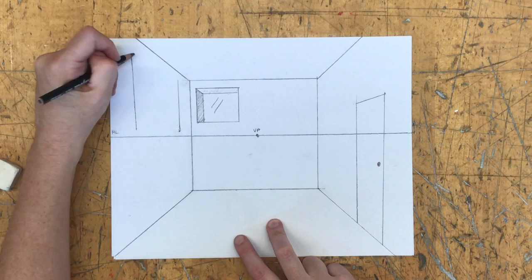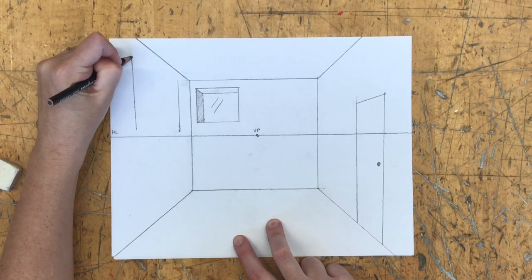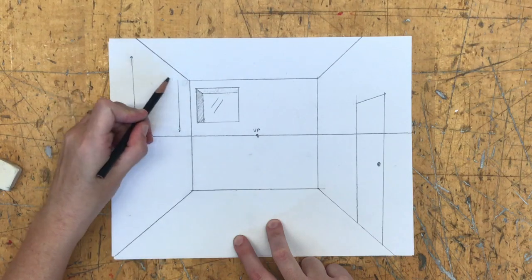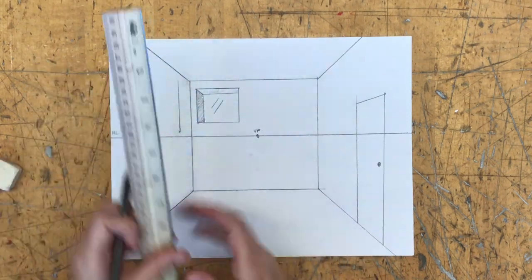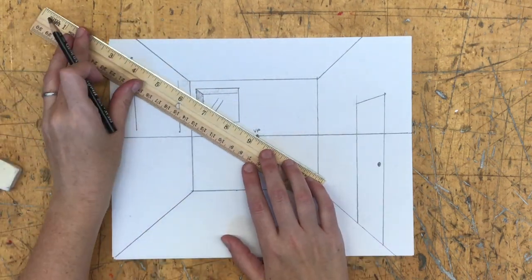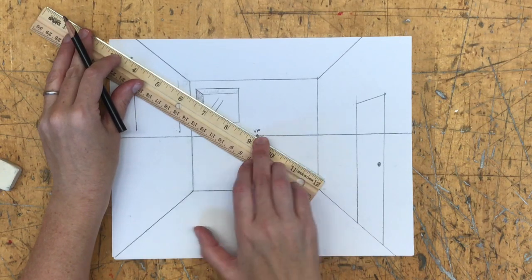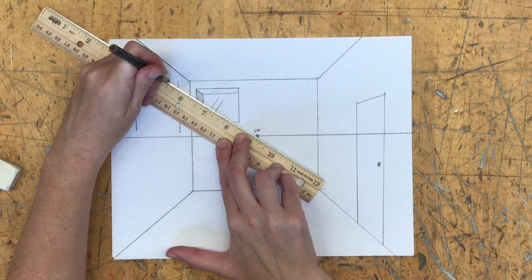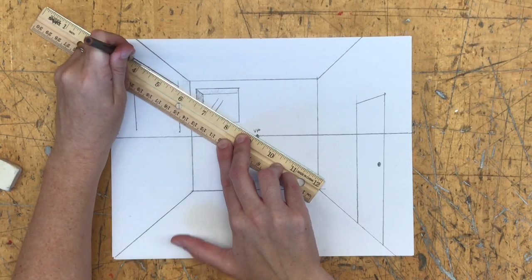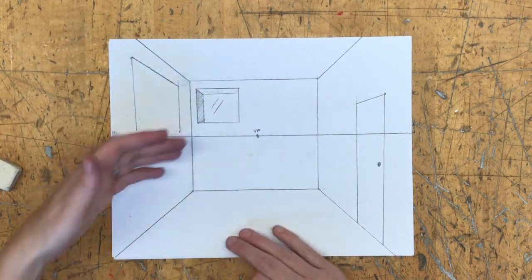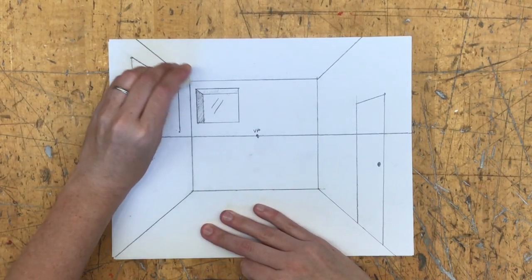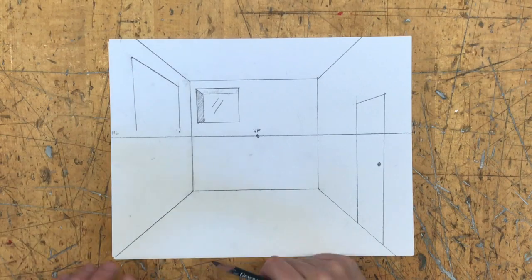So the top of that second vertical that I drew, I'm going to line that up with my vanishing point in the middle, and I'm going to draw a line that connects the two. The top of that vertical lines up to my vanishing point in the center, and I'm going to draw a line that converges towards my vanishing point until those two verticals meet. Get rid of my extra there. Do the same thing at the bottom.